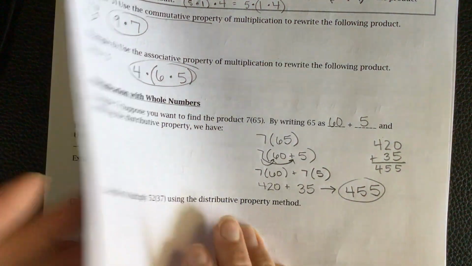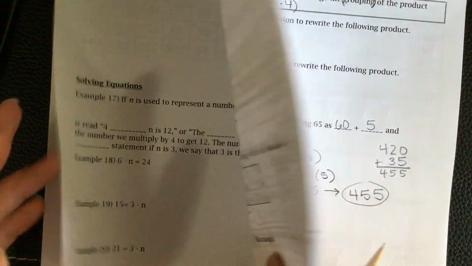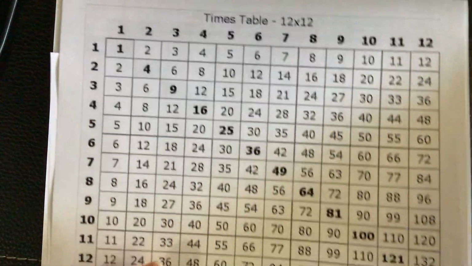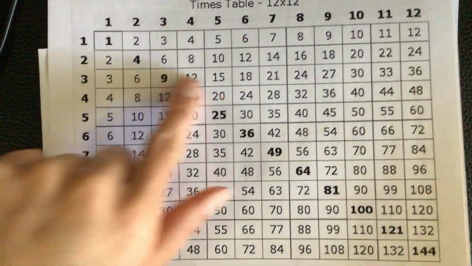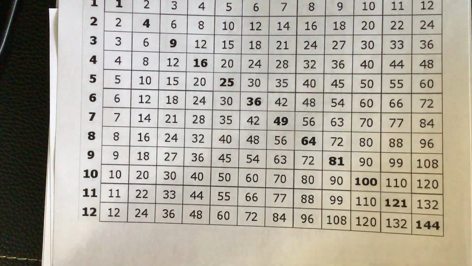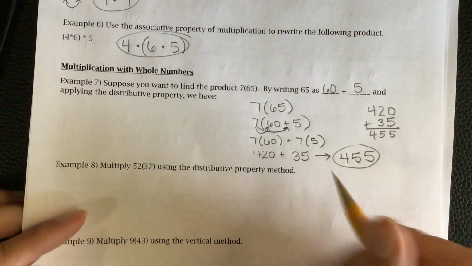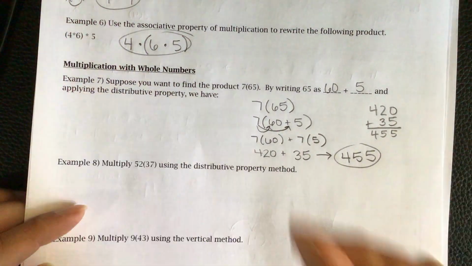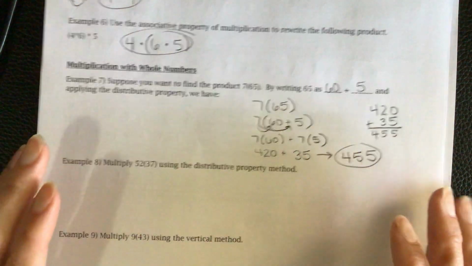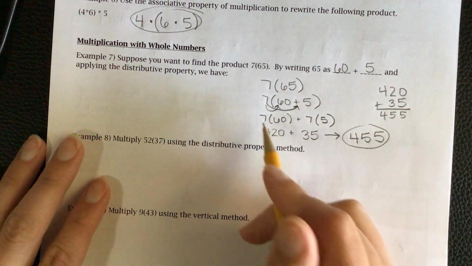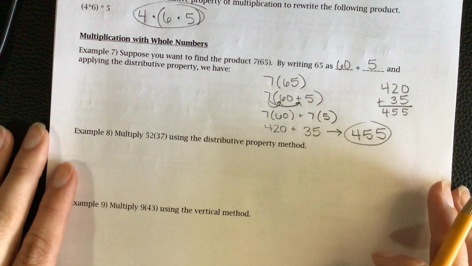If you're not strong with your multiplication, make sure you flip to your multiplication chart. You must memorize your multiplication numbers. Those are the only ways that you're going to get better and quicker at doing this math. I did not know 7 times 5 in a cinch. That would be something that I'd need to work on. Same thing with 7 times 6.